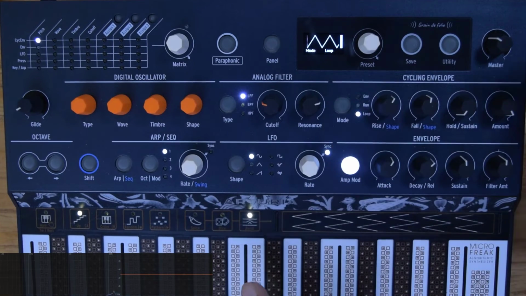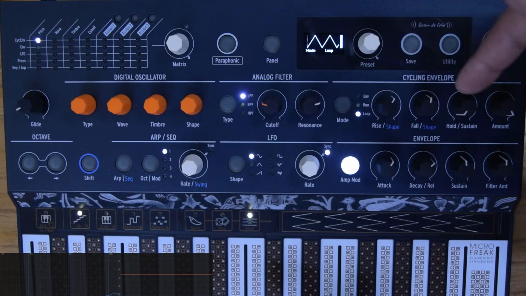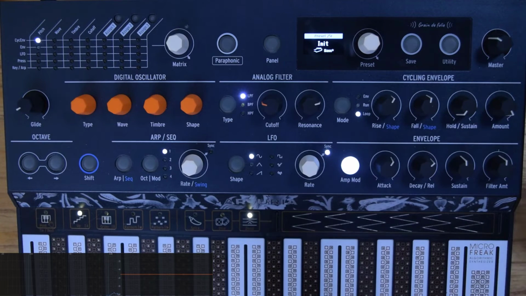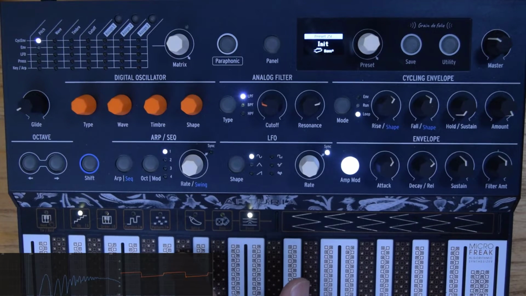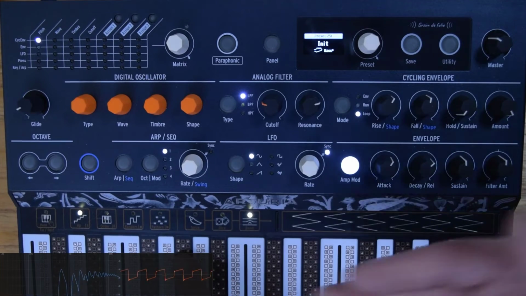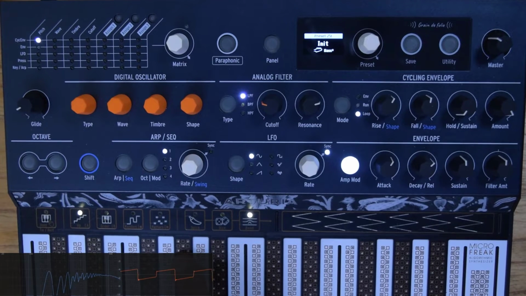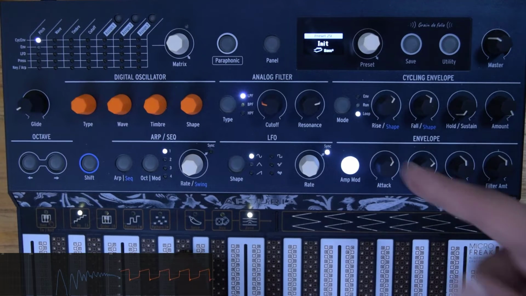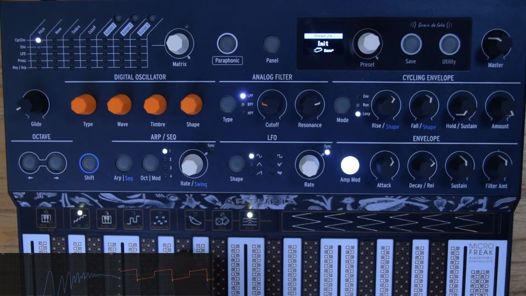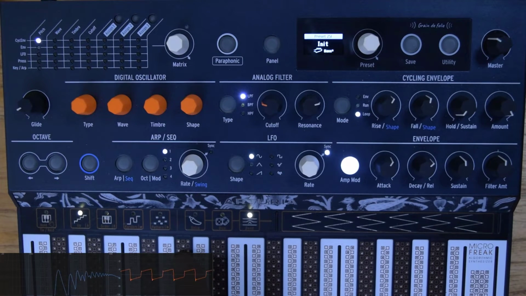If I go to loop, we still keep the same rise, fall, hold, and amount. It works exactly the same way. But when I play a key, it will always start from the beginning of the loop. And if I keep pressing, it's just gonna loop. So that's the only difference. The run is not gonna retrigger, and the loop, it will retrigger.